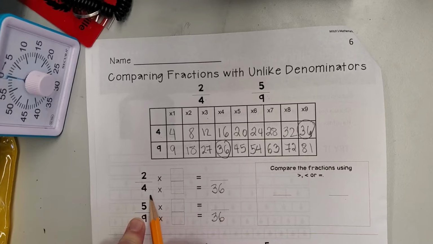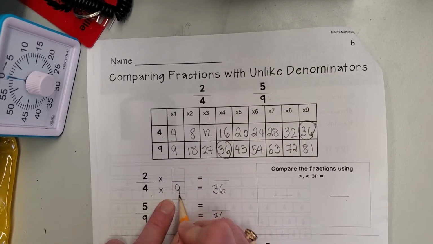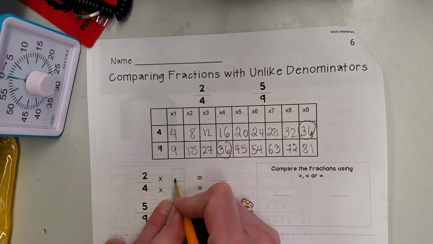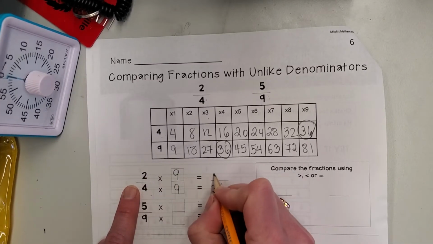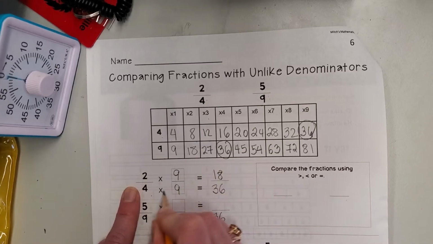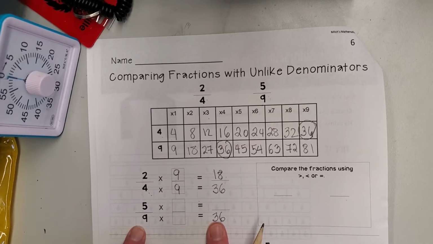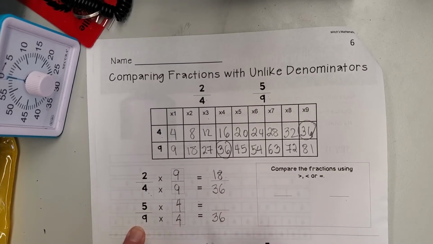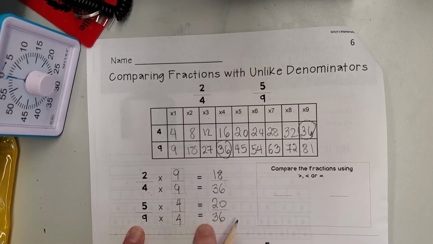Okay, how do we do that? How do we get from 4 to 36? What did we do? We multiplied by 9. Now, to make an equivalent fraction, we need to do both top and bottom, right? Okay, 2 times 9 is 18. 18/36, that's the same as 2/4. Okay, now 9 to 36, we multiplied top and bottom by 4. Okay, 5 times 4 is 20, 9 times 4 is 36.